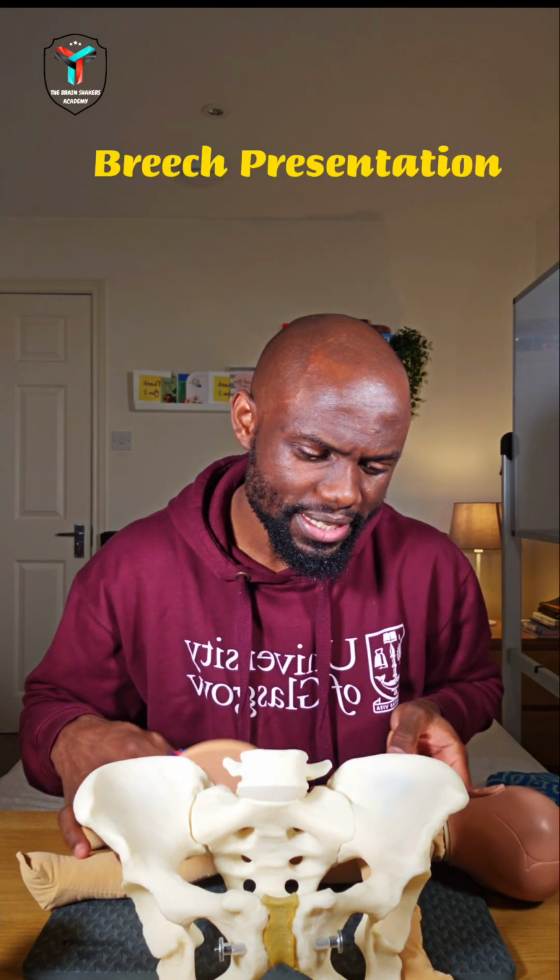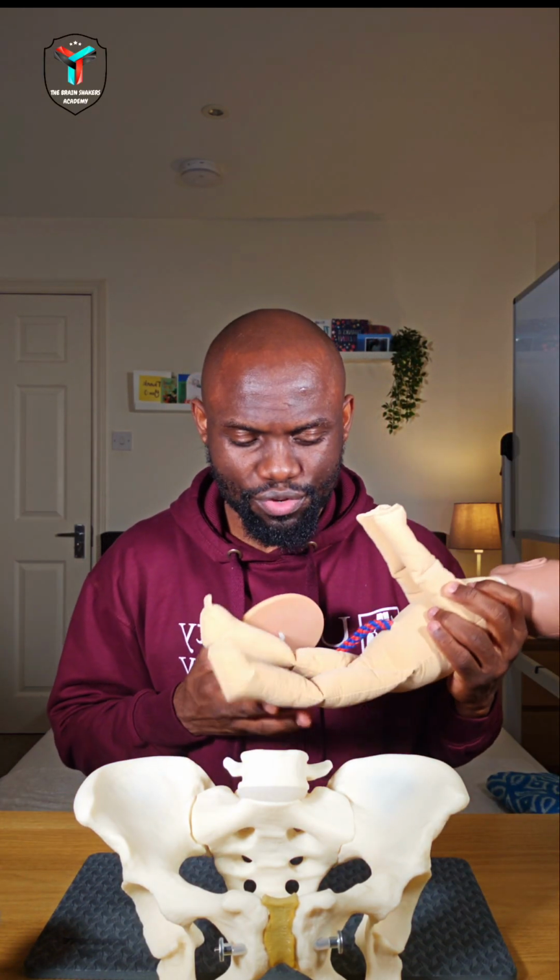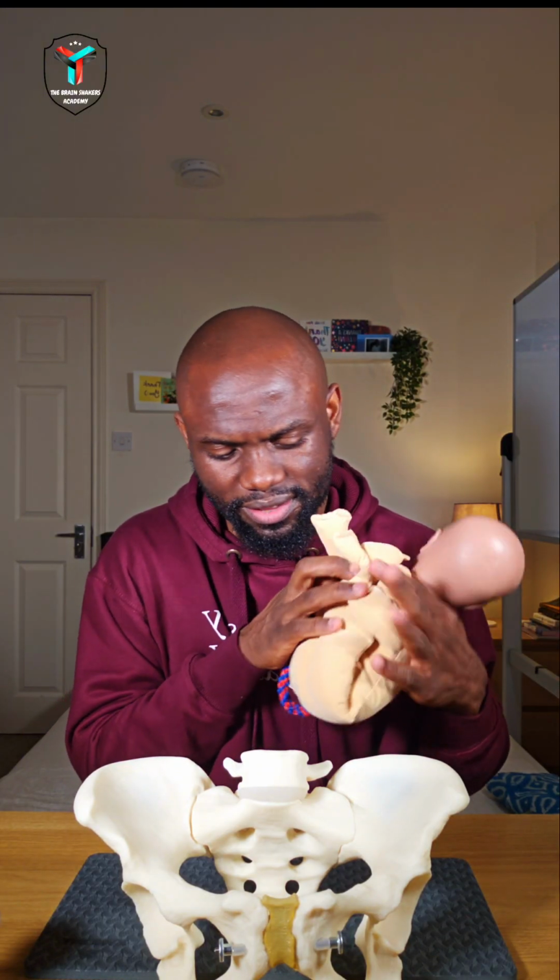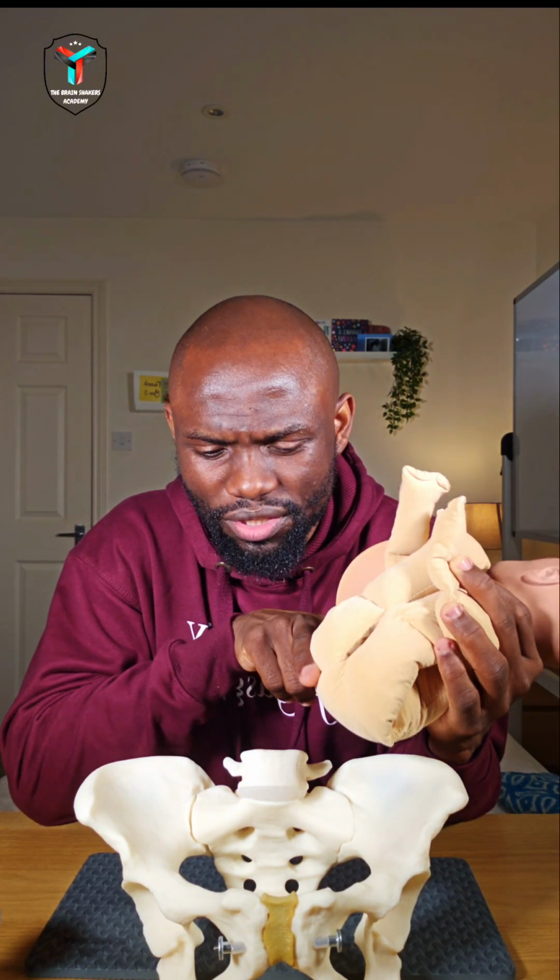For a breech presentation, it's when the fetus decides to bring its fetal breech, that is the buttocks. Instead of presenting in the normal sense, with the head or the cephalic, it brings the fetal buttocks to engage right in the pelvic brim. This is a very common presentation, especially before about 32 weeks. Then babies often change their position.